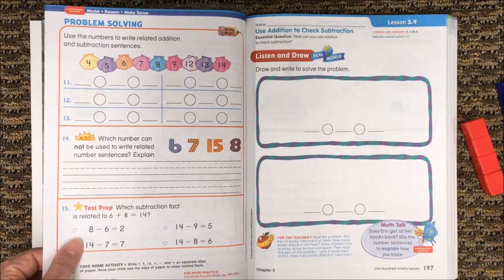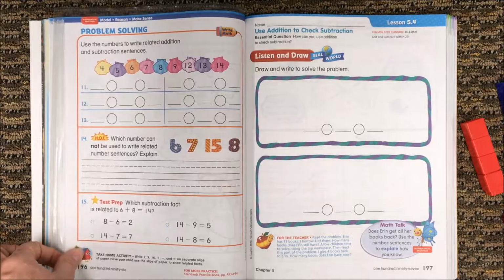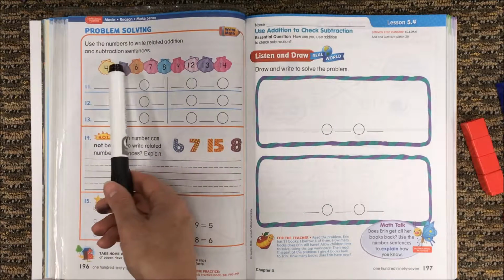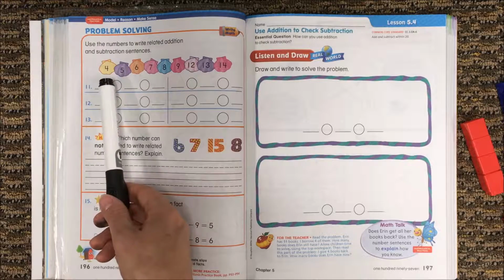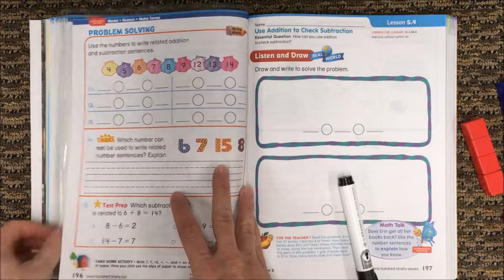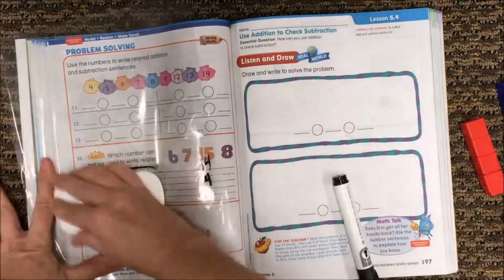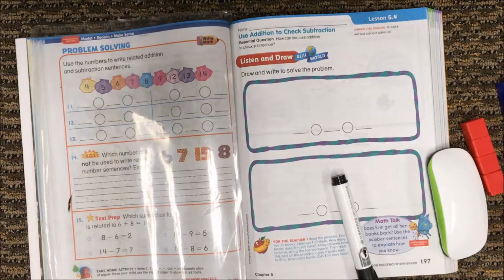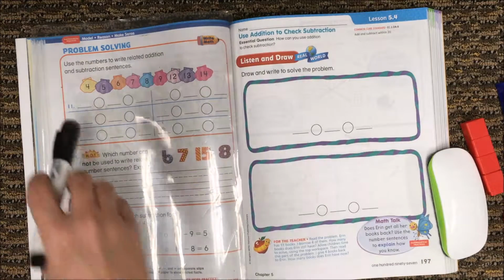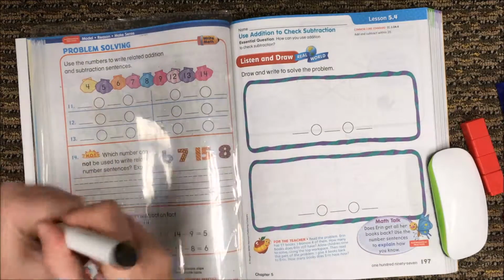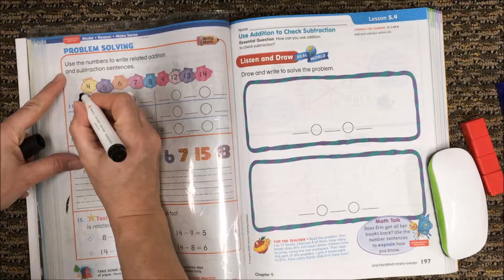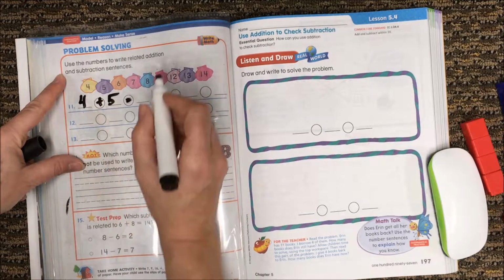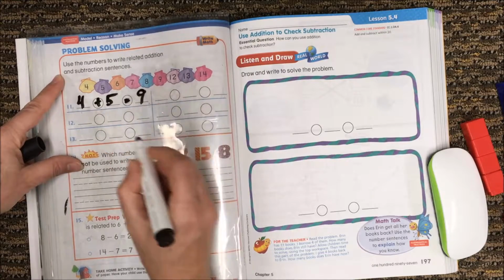If you have any questions, you know what, let me talk to you about this one too when you get there. Use the numbers to write related addition and subtraction sentences. So let's see, I'm going to just start with these two numbers. 4 plus 5 equals 4 plus 5 equals 9. There it is, so I can use that.